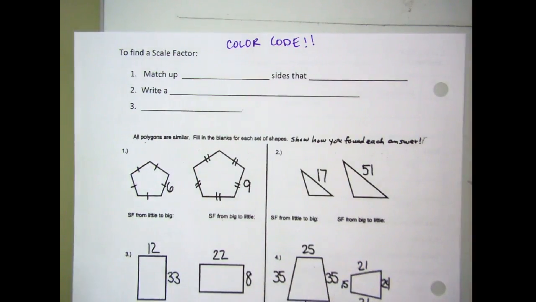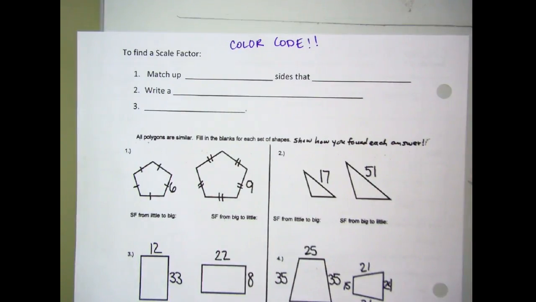Okay, on the back, my biggest hint to you is to color code. Get some markers or colored pencils. If you need to, go grab them now. Get colored pens or something where you have different colors. Okay, and then we'll go over a few examples together.